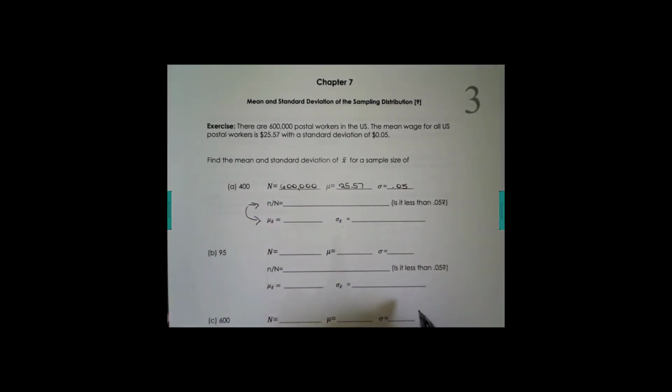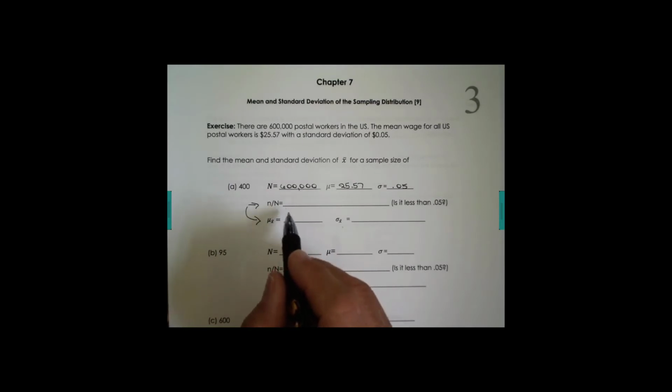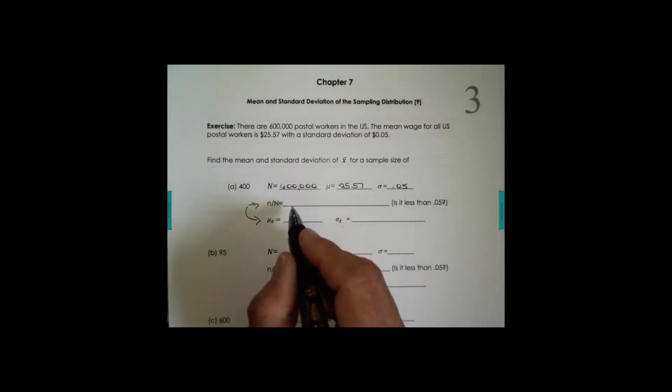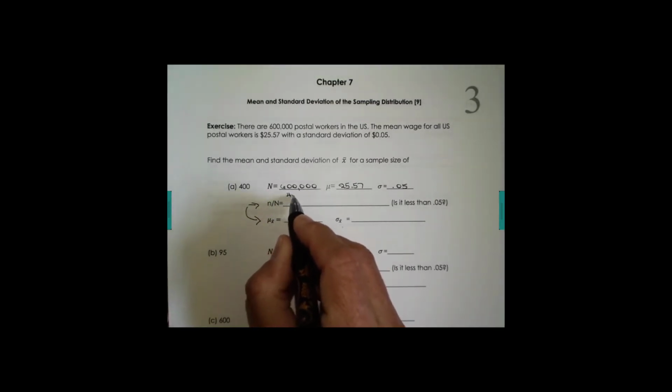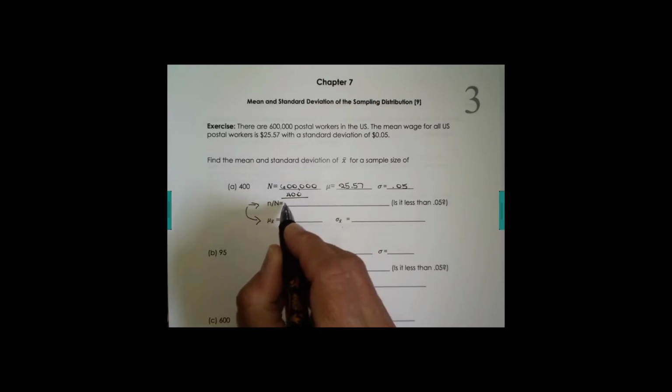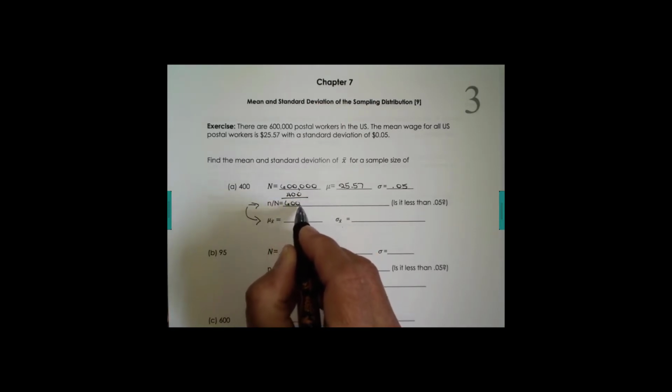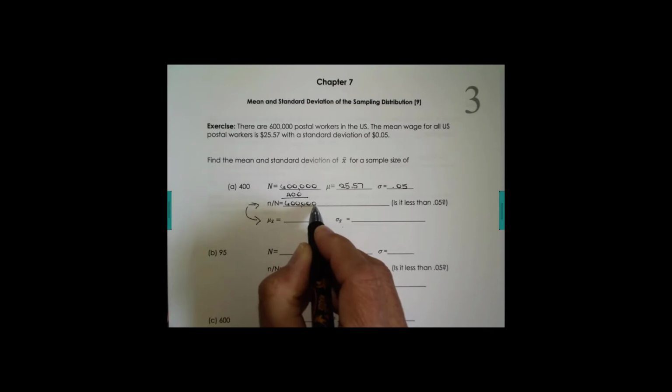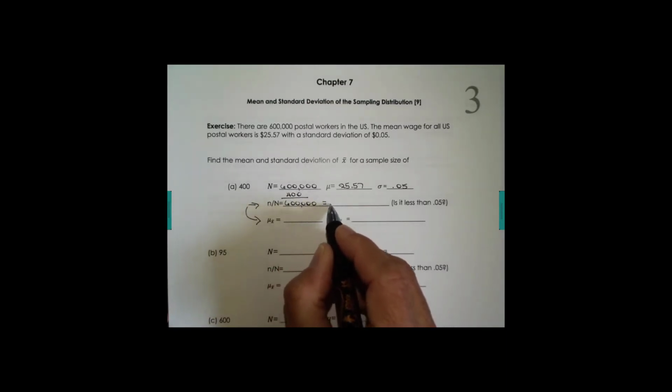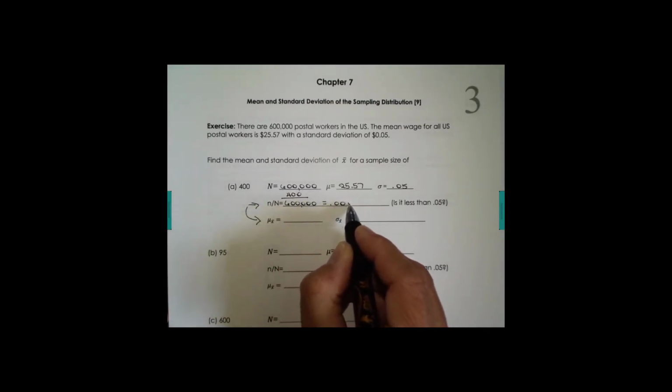That you might be asked a question about it on a test, but you probably won't be asked to carry this out. Let's take our sample size of 400 and divide by our population size of 600,000, and we come up with the number 0.0006. Is it less than 0.05? Yes, so we're allowed to continue.